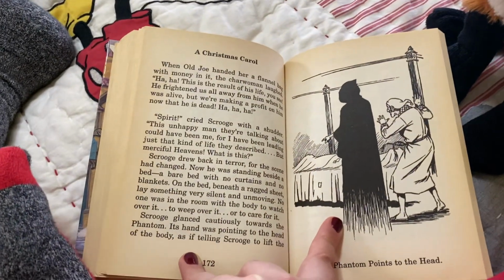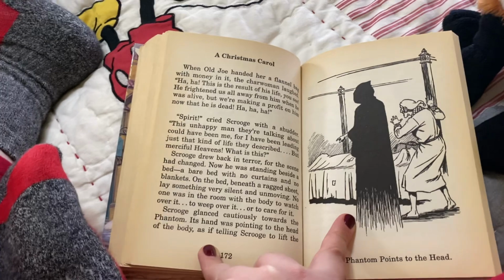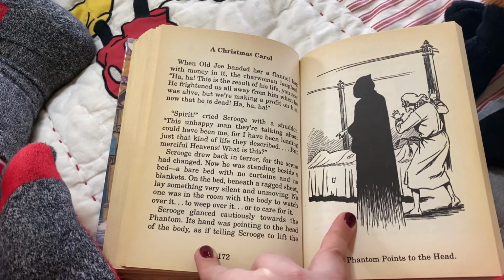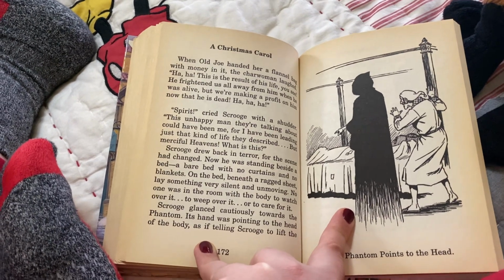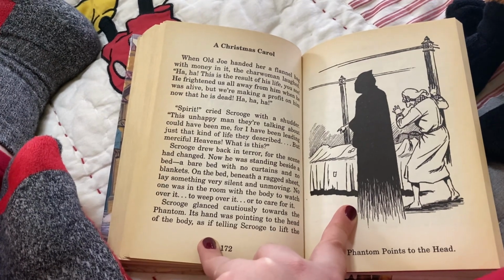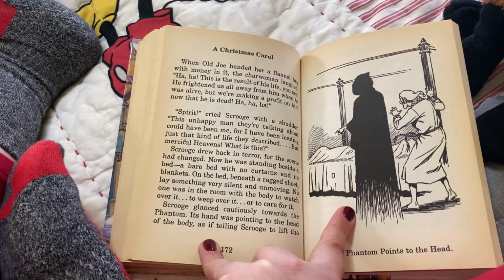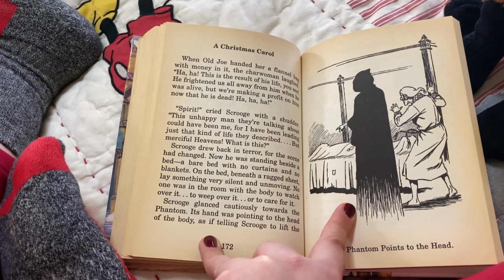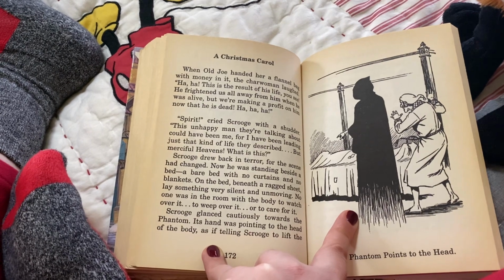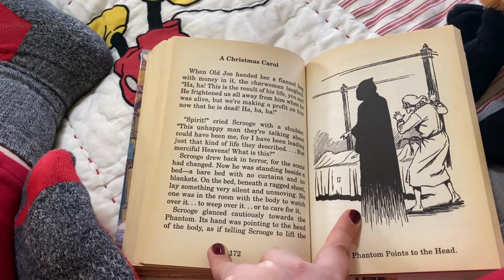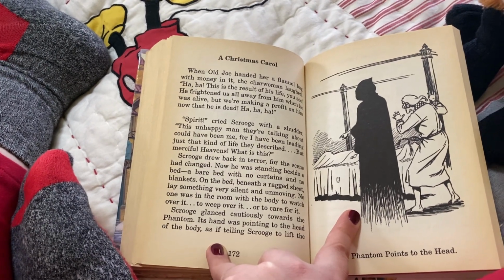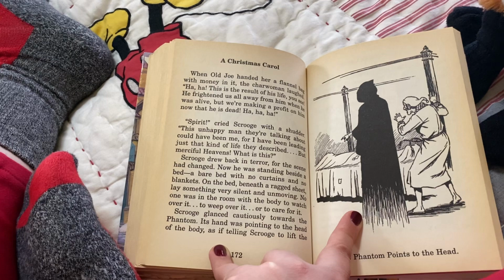When old Joe held up a funeral bag, the charwoman laughed. "Ha ha, this is the result of his life. You see, he frightened us all away when he was alive, but we're making a profit on him now that he is dead. Ha ha ha ha." "Spirit," cried Scrooge with a sudden shudder, "this unhappy man you're talking about could have been me, for I have been leading just that kind of life. Merciful heavens."